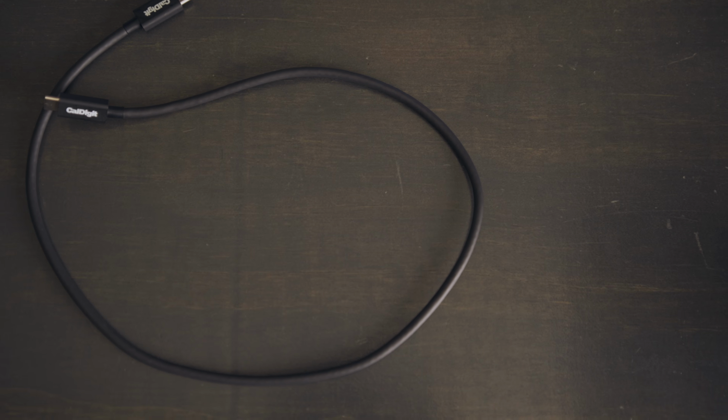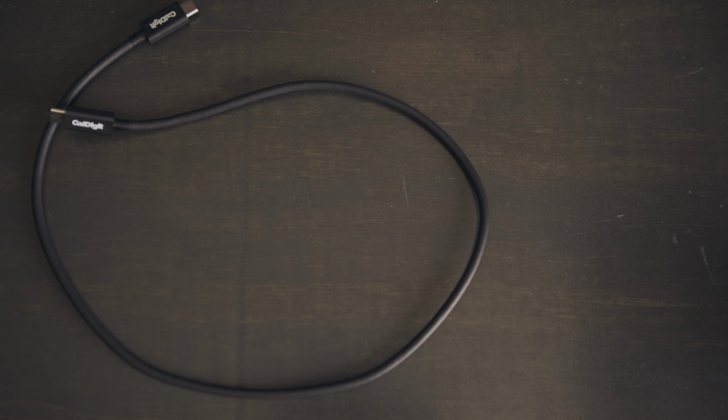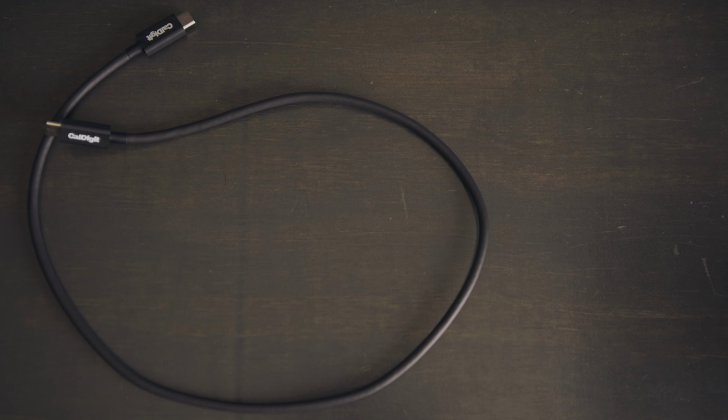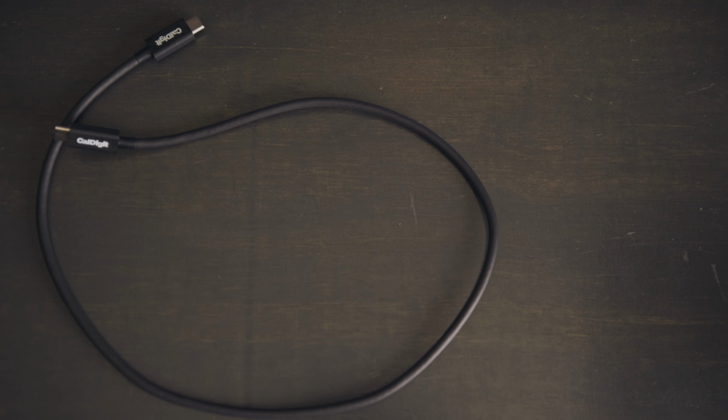So the original cable that I had is this CalDigit, I believe it's a Thunderbolt 3 cable, and it looks something like this here. I'm not too sure of the specs, but if you know, leave it down in the comment section below. But what I realized was, after a while, these cables tend to bend, and I think the wiring kind of gets loose.